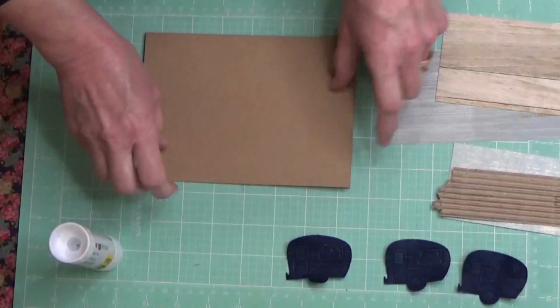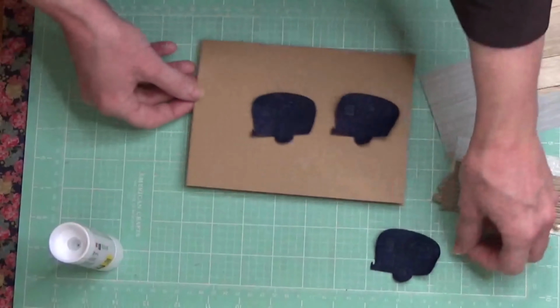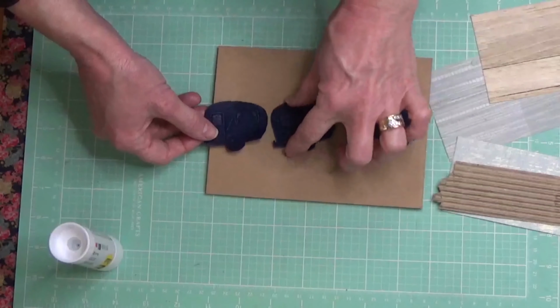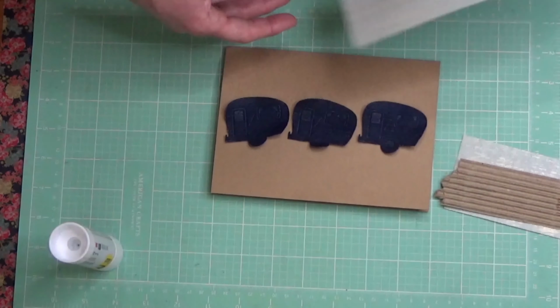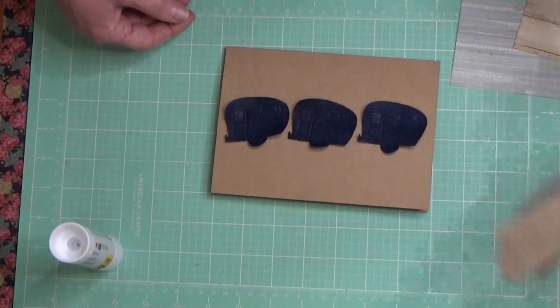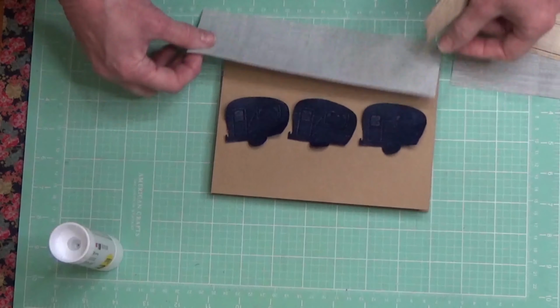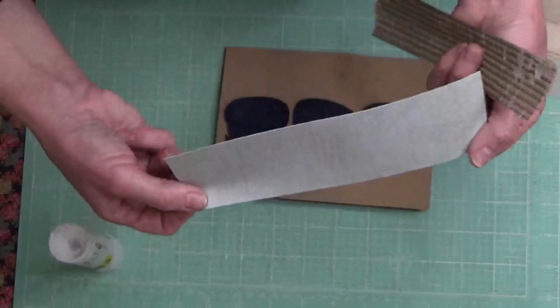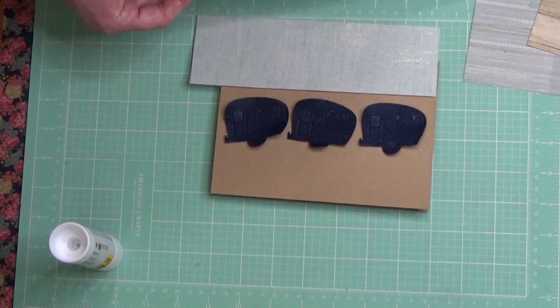This is the card, and now my decisions are, I want the RVs to kind of be in an adorable little caravan going across the center of the card. But we've got this paper that could kind of be the top for the sky. I thought it was really cool, and this is actually just out of a wallpaper book. So again, don't overlook those things. You never know, right, what you're going to find.